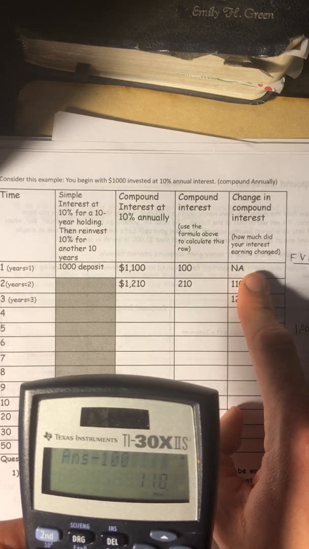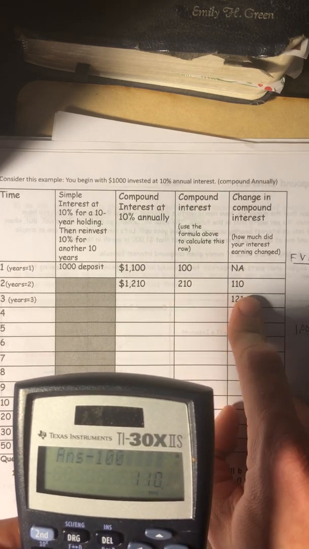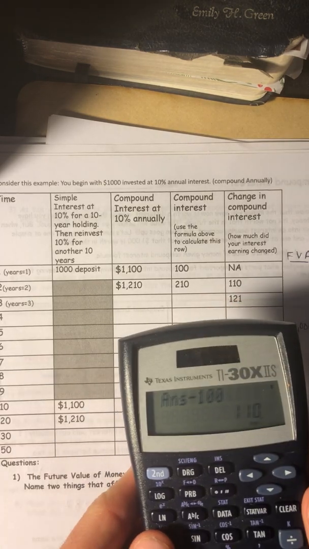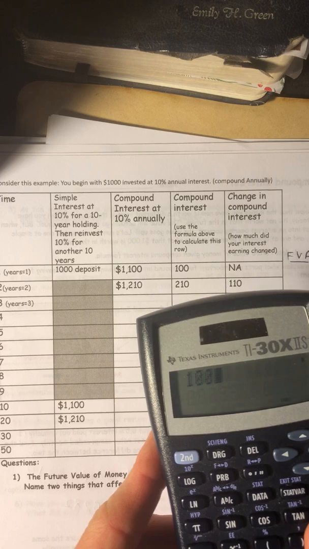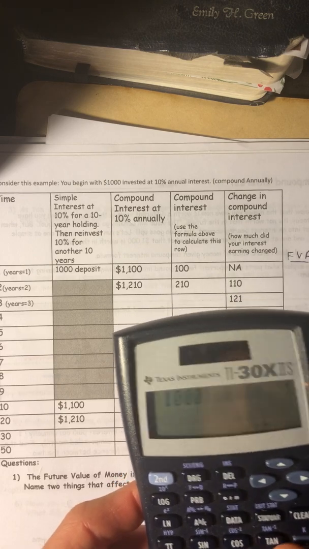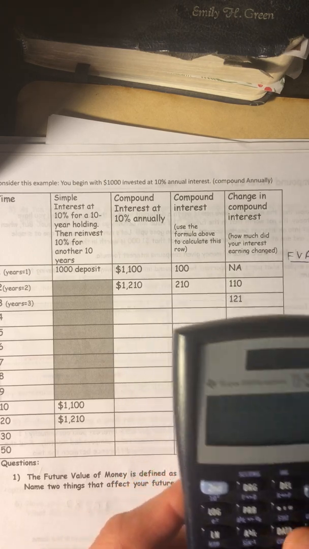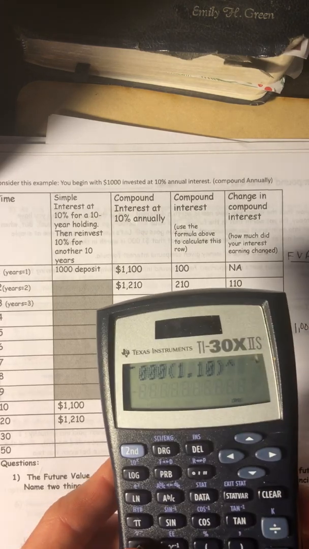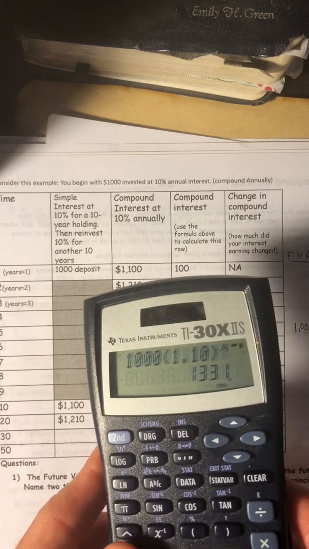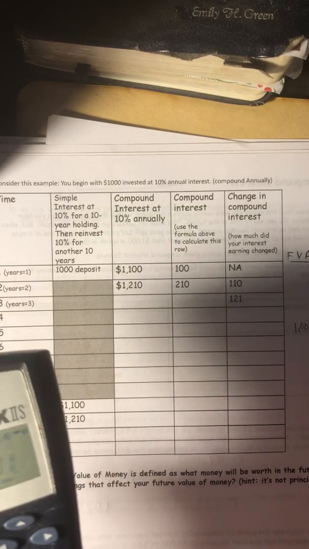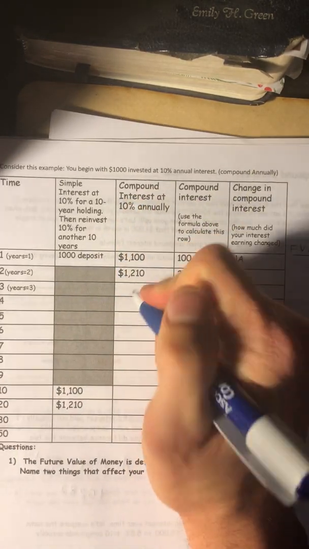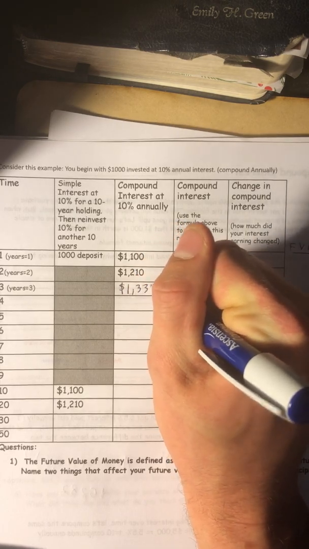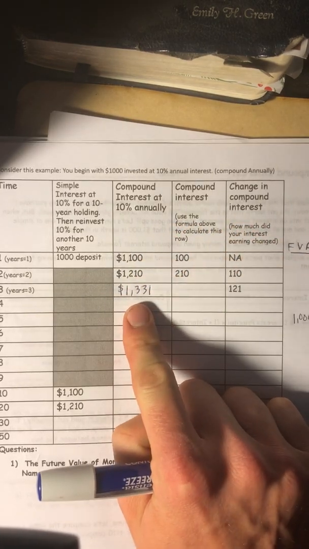The first year you made $100, the next year you made $110. It's a $110 difference. So year 3 is $1,000 at 10% to the third, because it's year 3, $1,331.